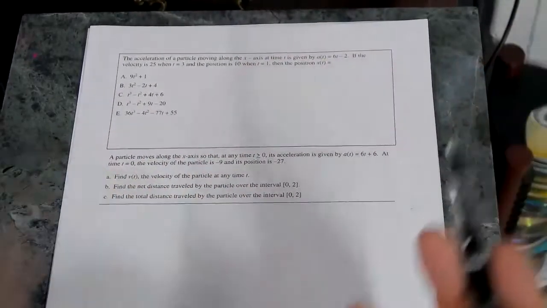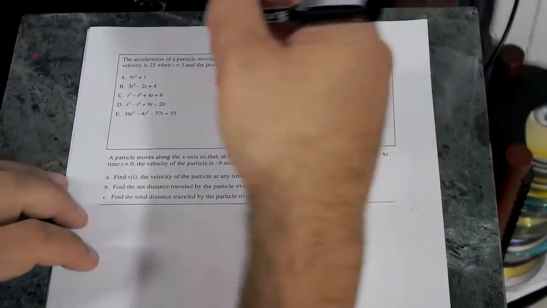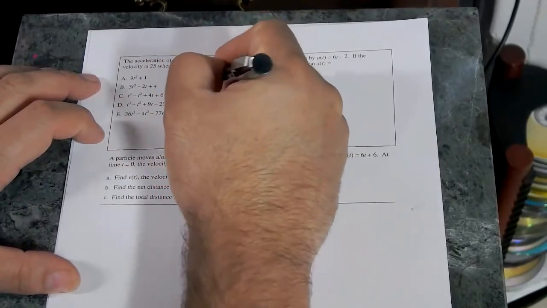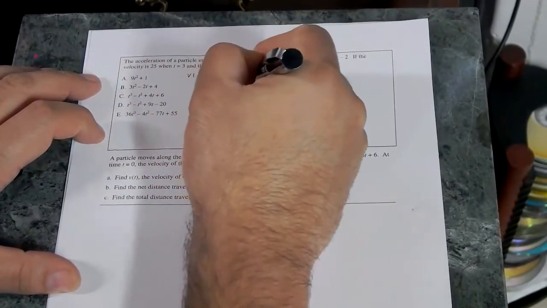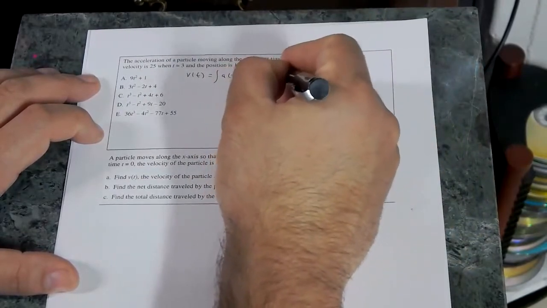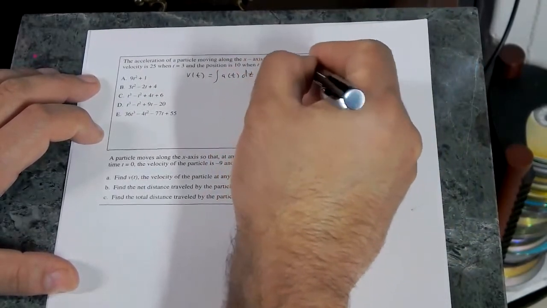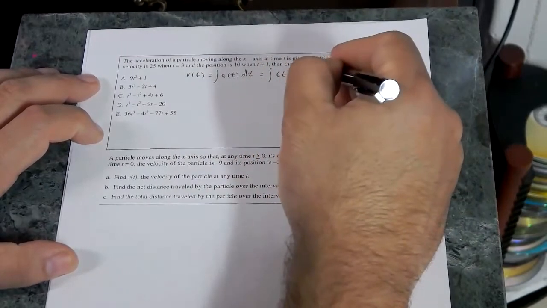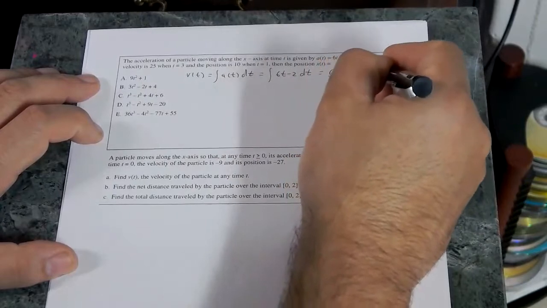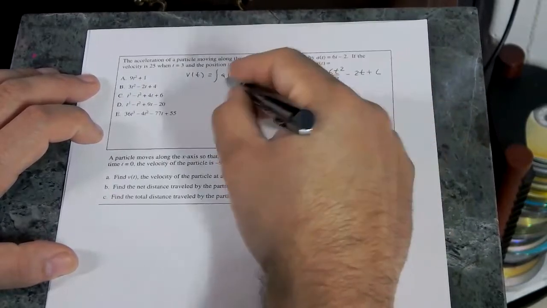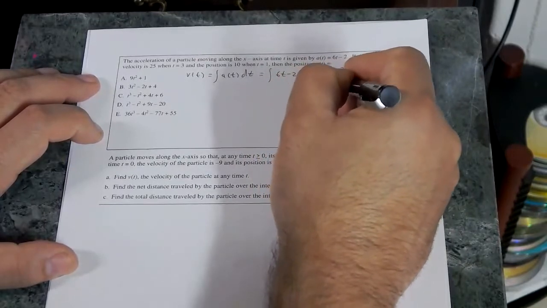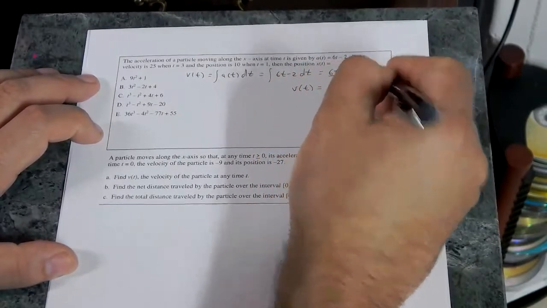Well, I know a couple of things. We know that v of t is equal to the integral of a of t dt. Well, I know a of t, so that gives me the integral of 6t minus 2 dt. And that gives me 6t squared over 2 minus 2t plus c. So I know that my velocity then is going to be 3t squared minus 2t plus c.